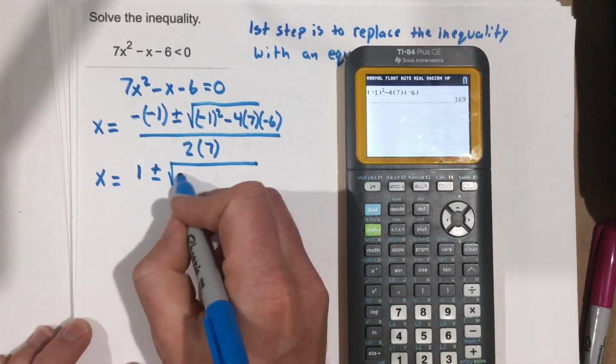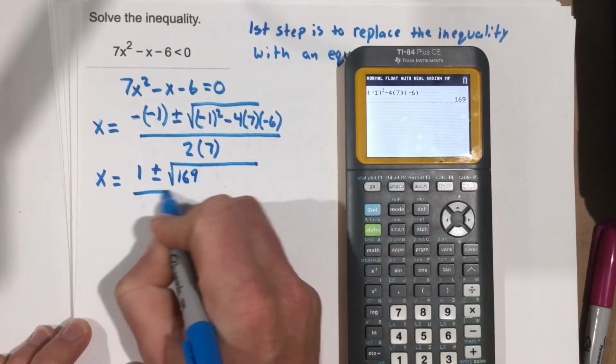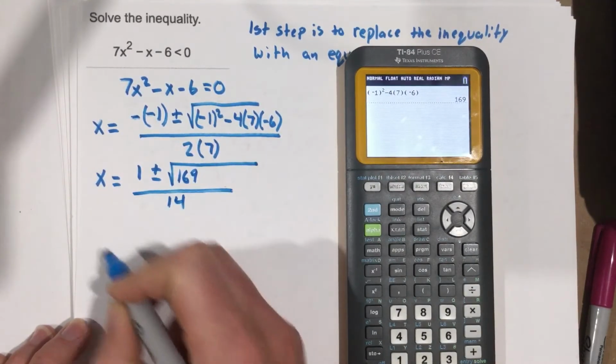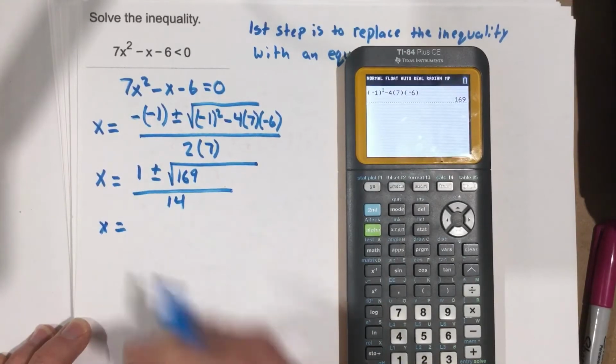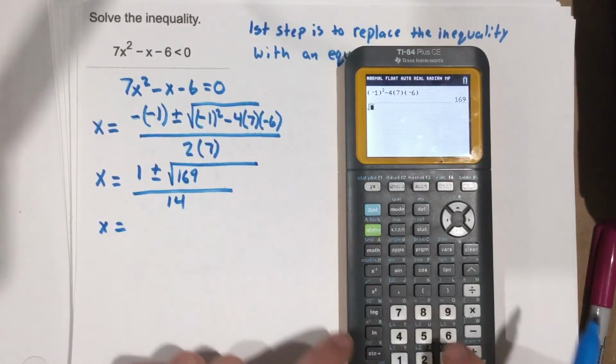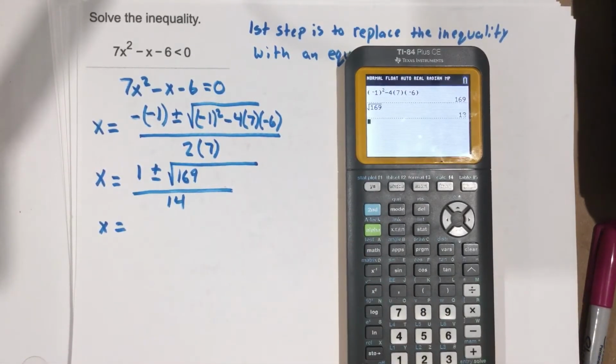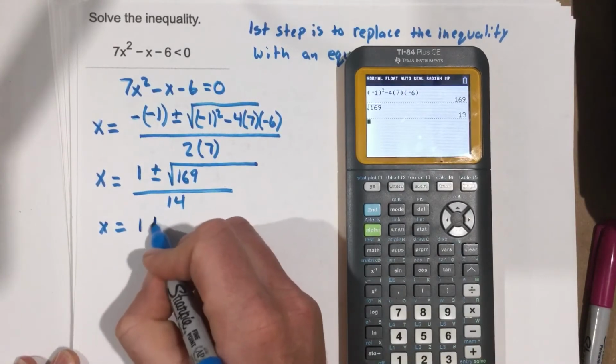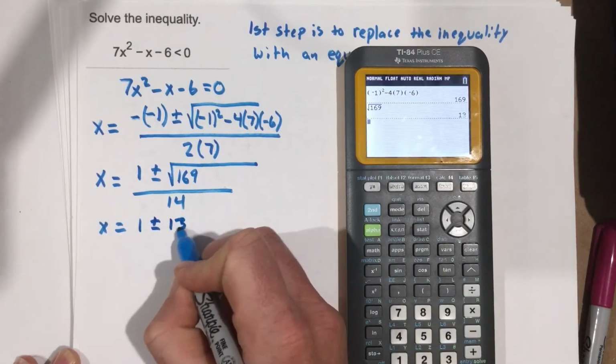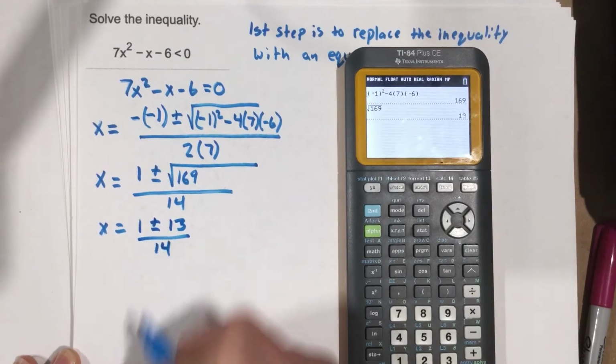Gives me 169 over 14. So the square root of 169 is 13. So 1 plus and minus 13 over 14.